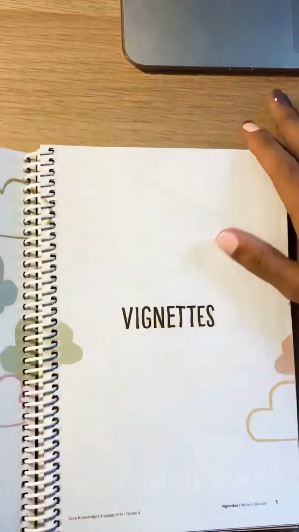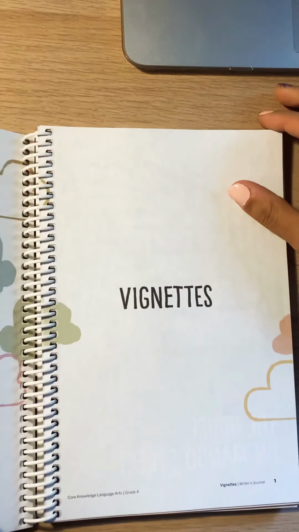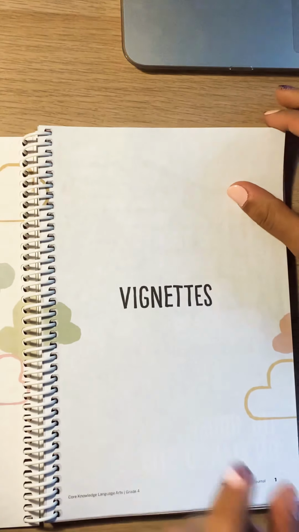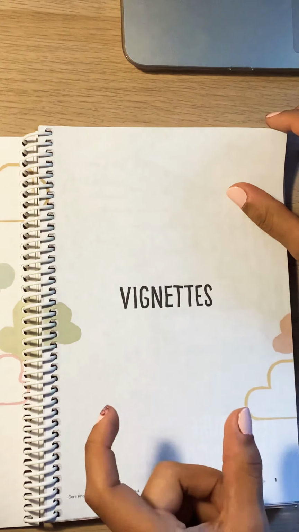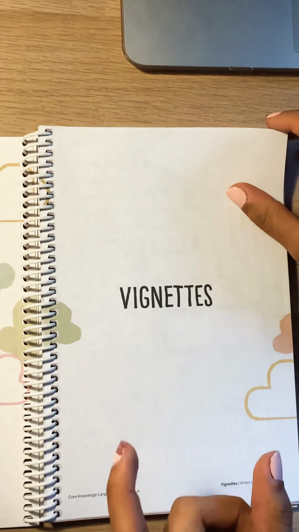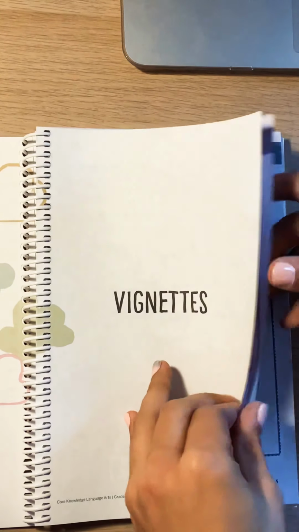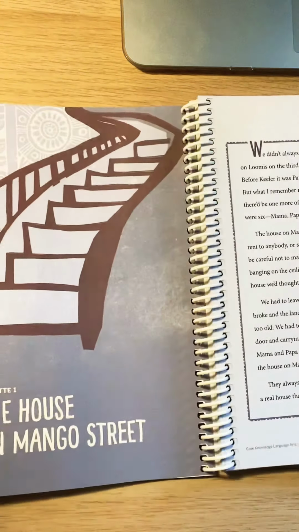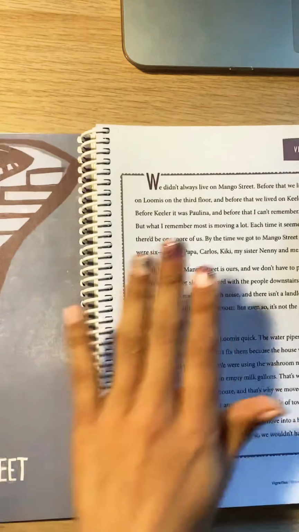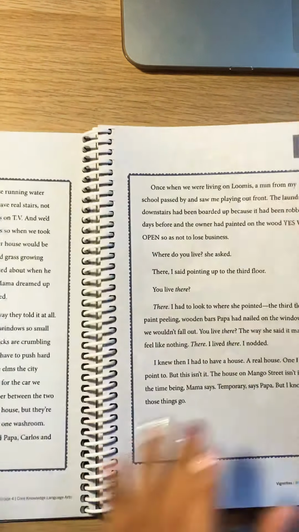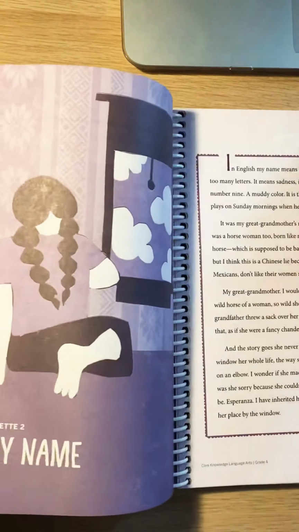Okay, so like I said, the beginning is all the vignettes, the excerpts. I keep going like this when I talk about excerpts because it's just a piece, just a chunk of the story, right? So there's all of them right here. Vignette 1, The House on Mango Street, and it has that chapter. And then vignette 2, My Name, that's the chapter title.